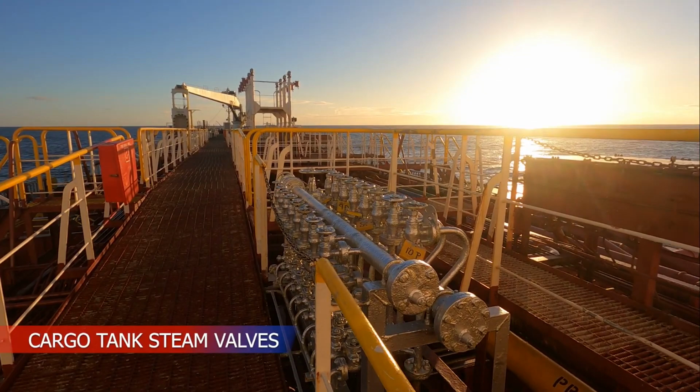Same will be there for the fire line. So you should have isolation. These are two different lines, foam line and fire line. And again you can see this is another isolation valve over here. That is another isolation valve for foam.